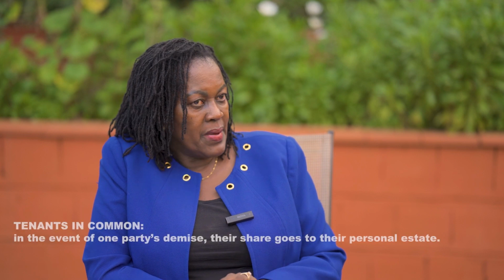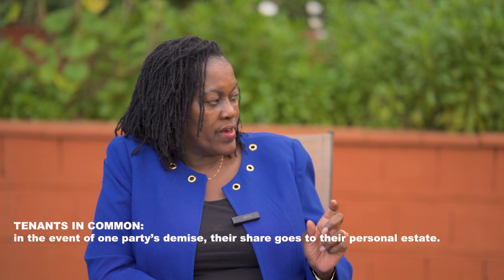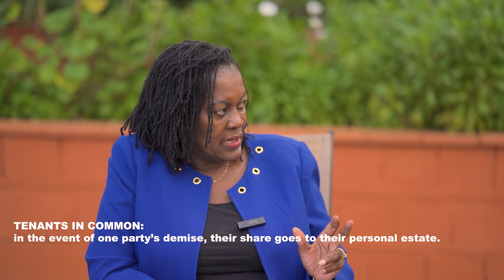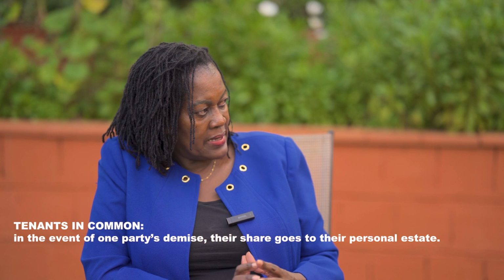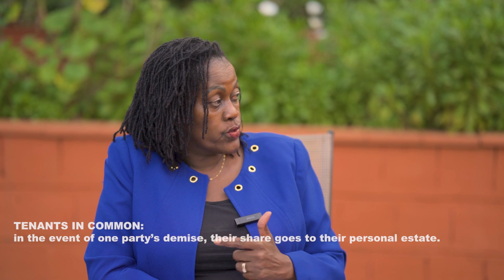But there is also something that we call a concept we call tenants in common, which is different. In tenancy in common, it means that you are holding a definite part of that property. For example, Ken holds 50% and I hold 50%. In the event of my demise, my 50% does not come to you. It goes to my estate, right? In the event of your demise, your 50% does not come to me. It goes to your estate. That's the tenants in common as opposed to joint tenancy.